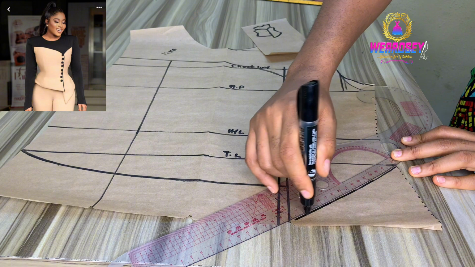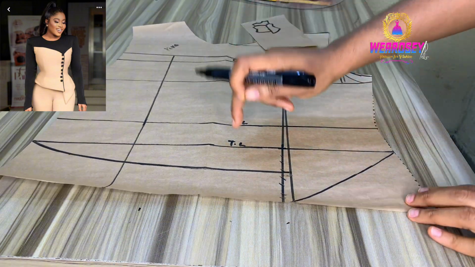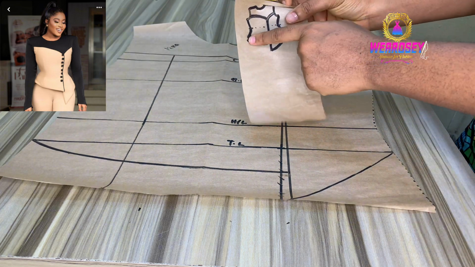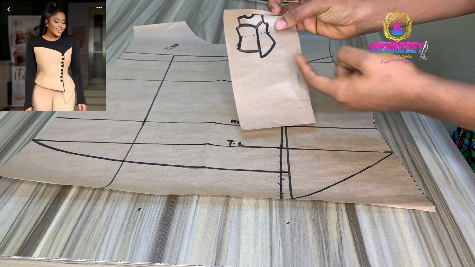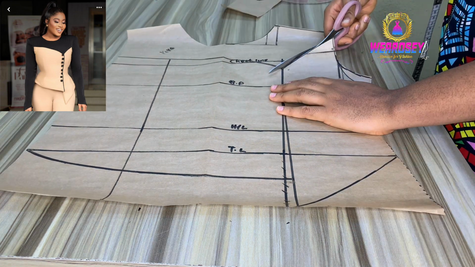Now if you watch, can you see the structure? Can you see the design? That one part is longer than the other part. All right, now can you see what we've drafted? So now we're going to cut out our pattern. Hope you understand up to this part.